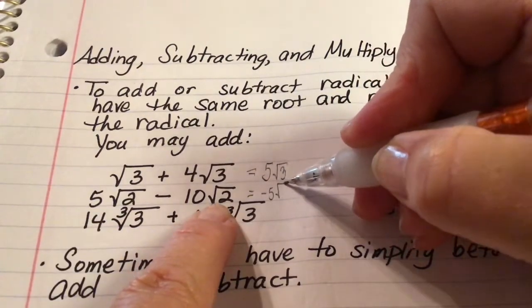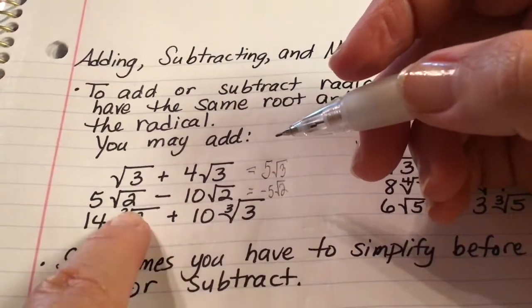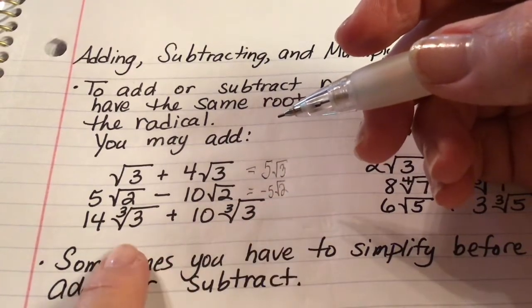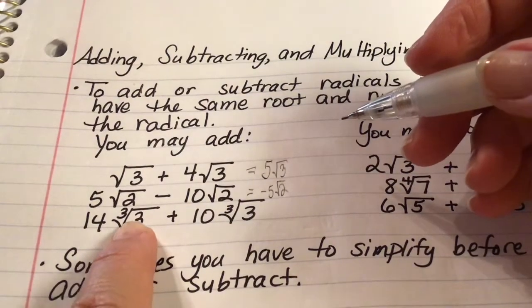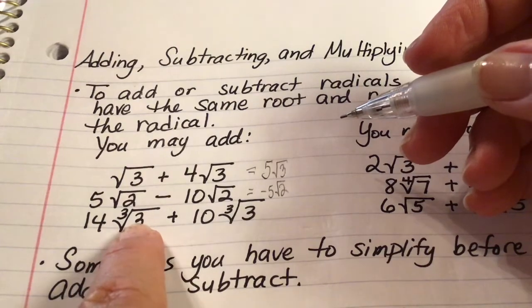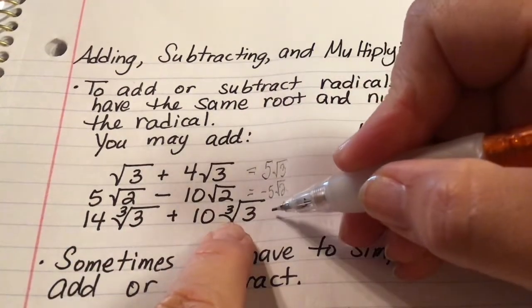So to me, I think of it like radicals. 1x plus 4x is 5x. 5x minus 10x is negative 5x. Now look, this one is a different type of radical. You have a cube root, but they are the same. Cube root of 3 here, cube root of 3 here. You have 14 cube roots of 3 plus 10 cube roots of 3. That would be 24 cube roots of 3.